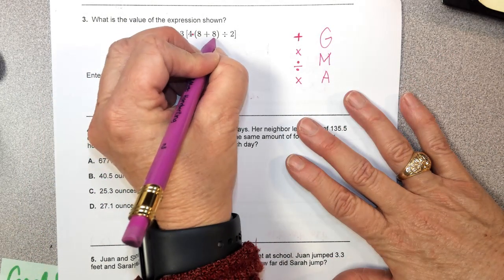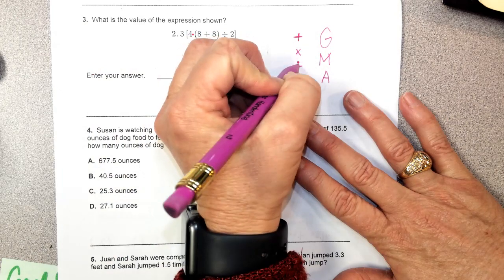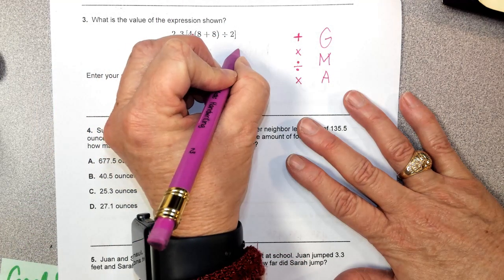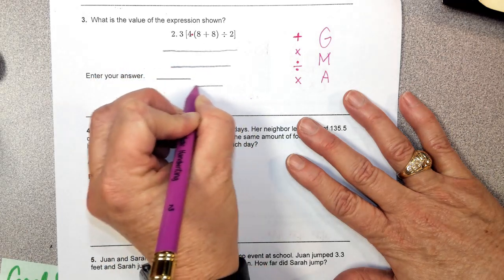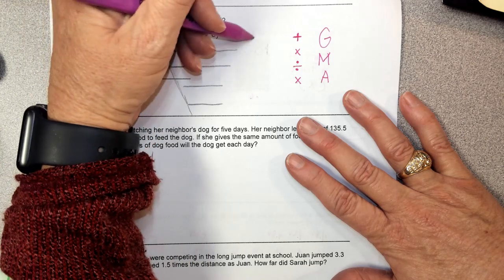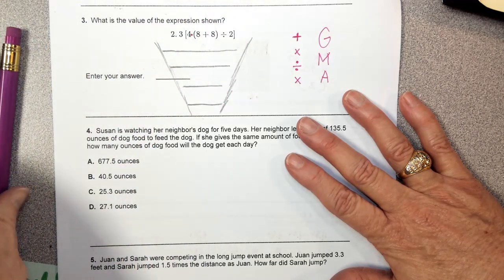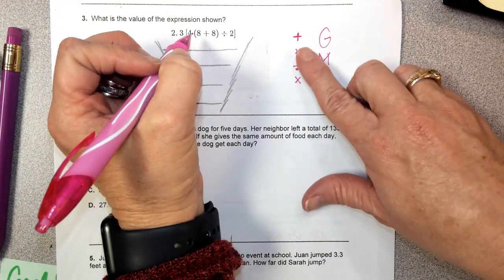So the first thing that I want to do is I want to count my actions. So that would be 1, 2, 3, 4. So I'm going to draw myself 4 lines for solving. All right, and I'm going to get that little V piece of pizza area for working. And I'm going to start with my adding.